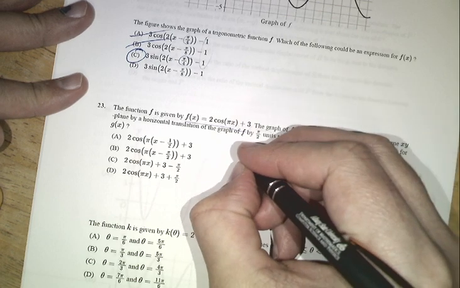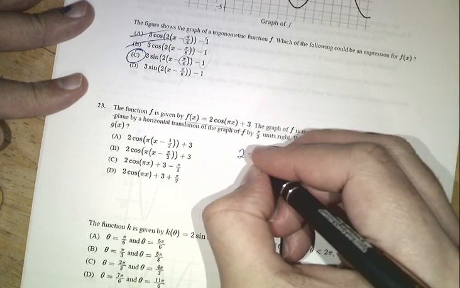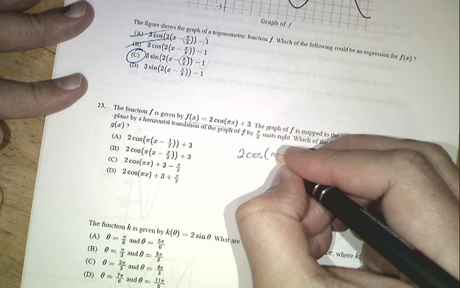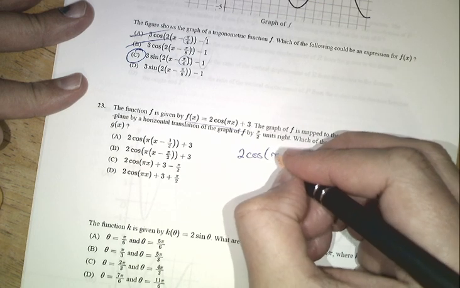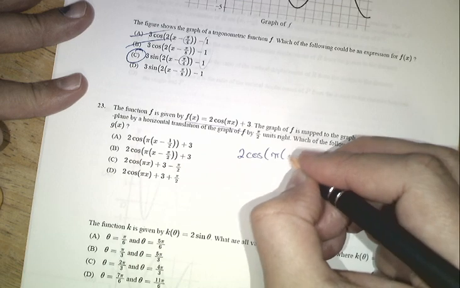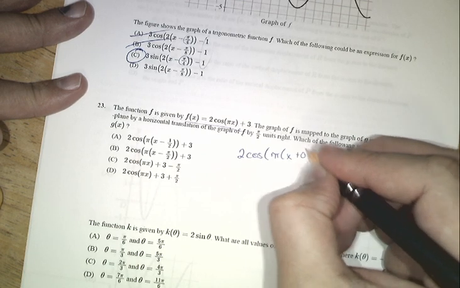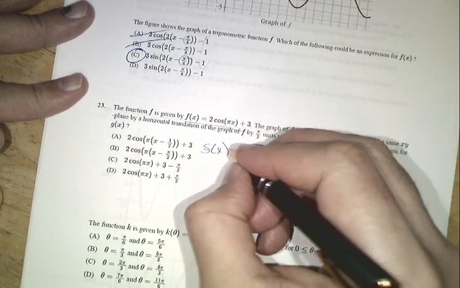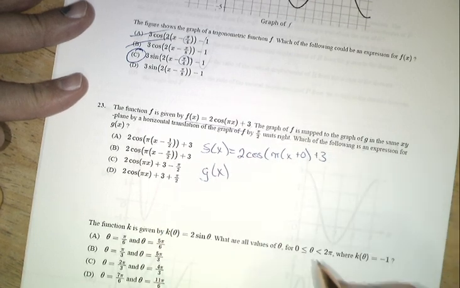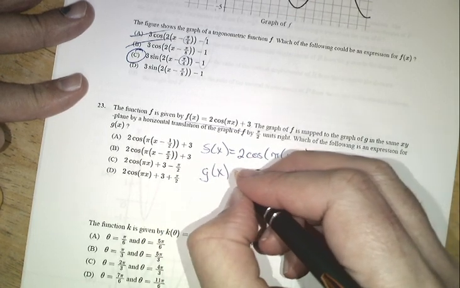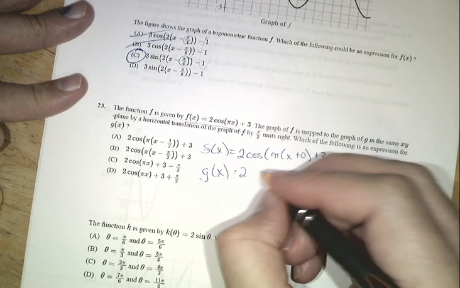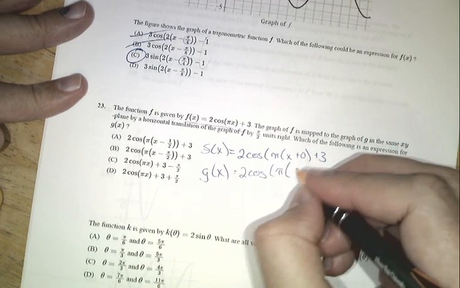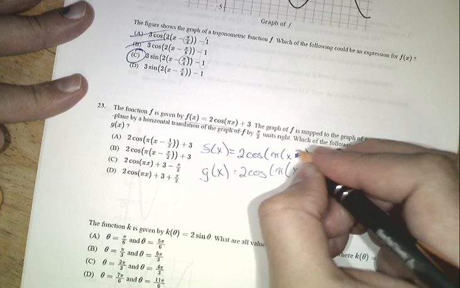Okay, so 2 cosine, pi x. So b is pi, put x right here, plus 0, plus 3. So this is f of x. And g of x is essentially the same thing. We are probably going to just use 2 cosine pi, and then now we need to, oh, actually, this should be negative 0. We'll make that negative 0 so it fits.